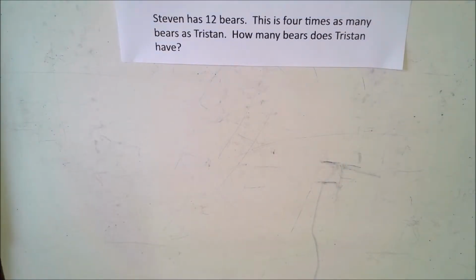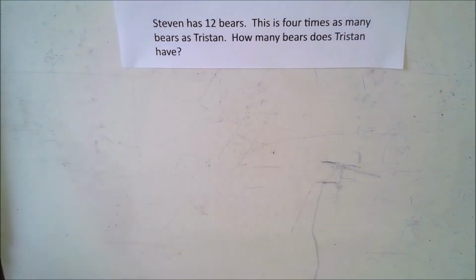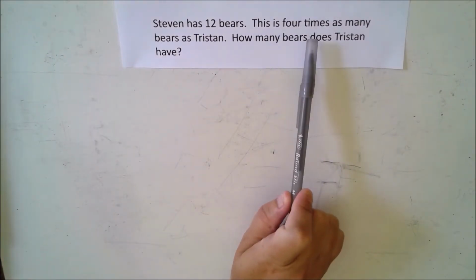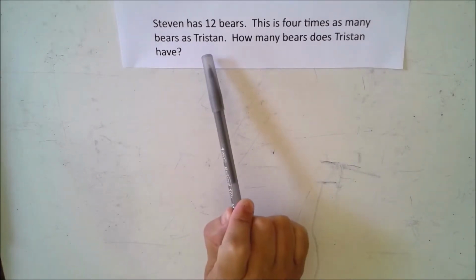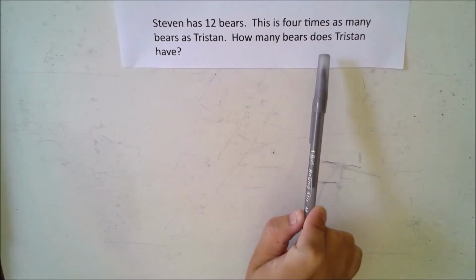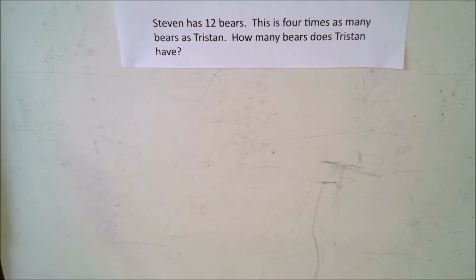The unknown can change in different types of multiplicative comparison problems. Looking at the second sample problem, Stephen has 12 bears. This is 4 times as many bears as Tristan. How many bears does Tristan have? In this problem, we know the number being compared, but we don't know the number being compared to.